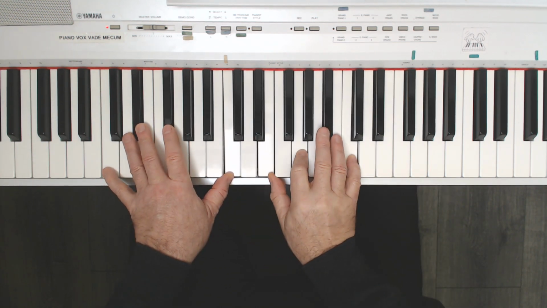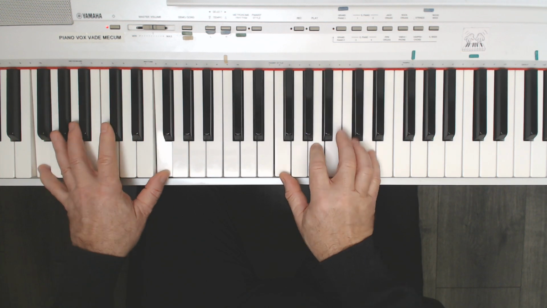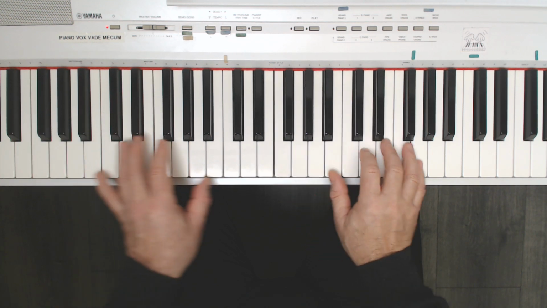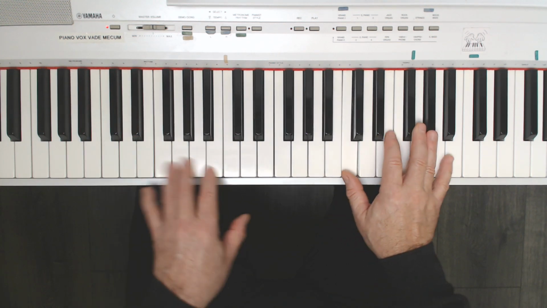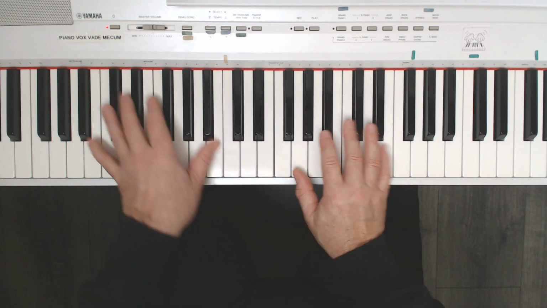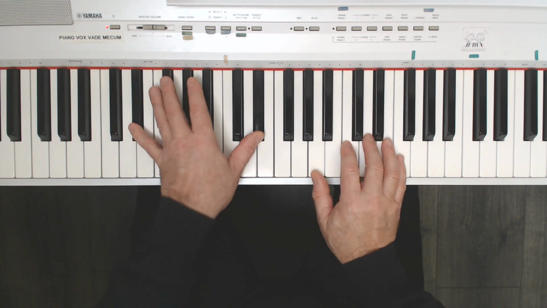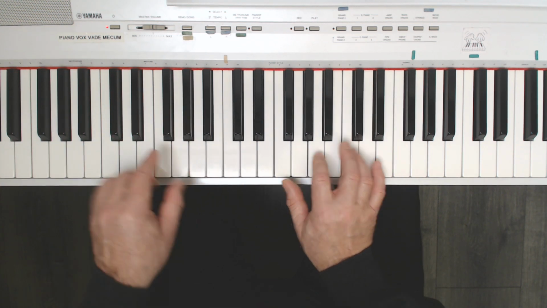So I'm coming back slowly from the start of this bridge. Again, slowly.